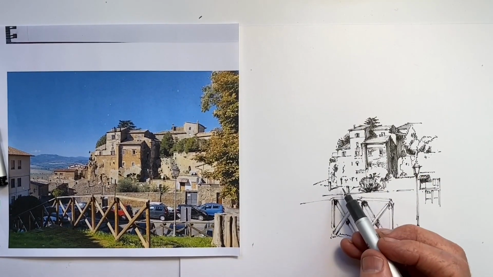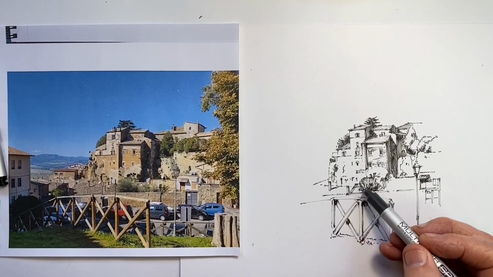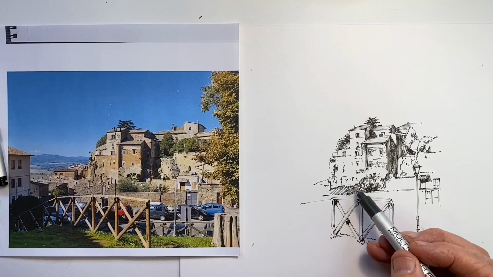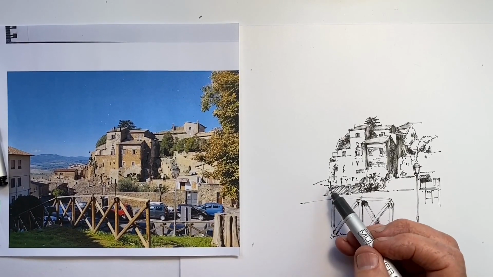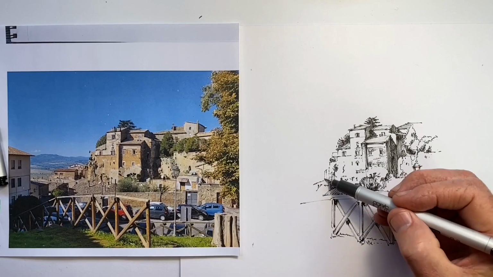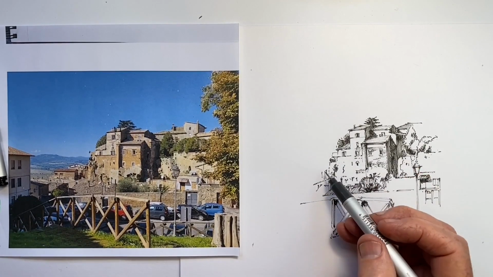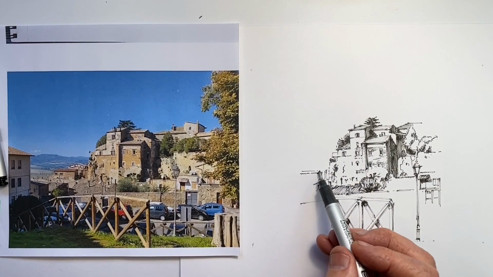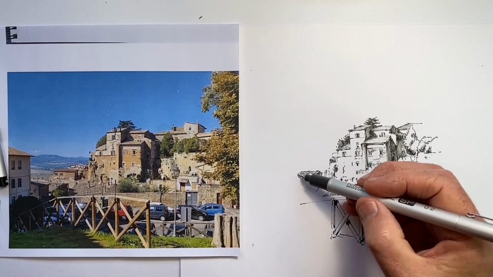So now I switch back to these roofs. I must admit, these roofs were a bit tricky to exactly work out what was happening, which is a good indication that probably I don't need to fuss too much, as long as what I draw looks credible. Basically, as long as it takes up the same space.